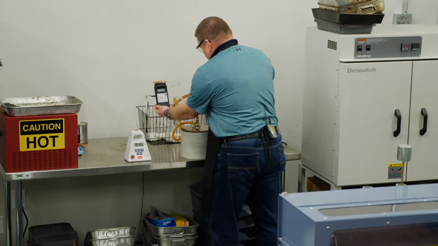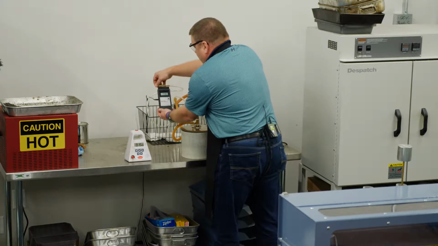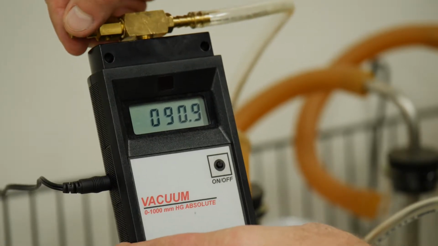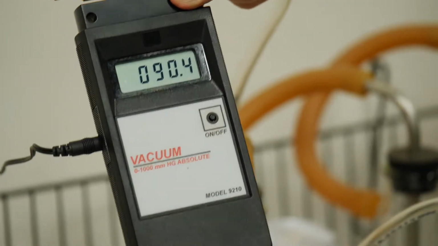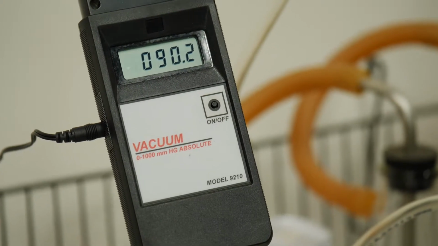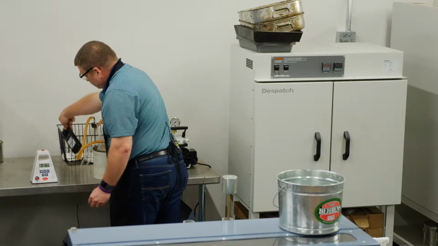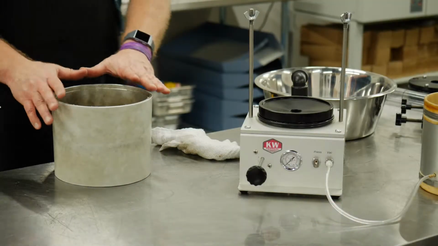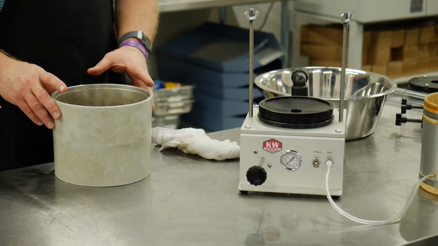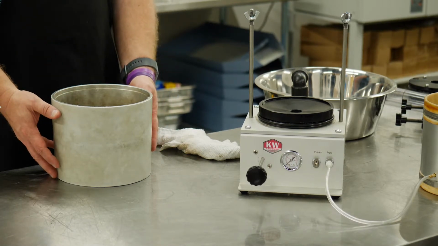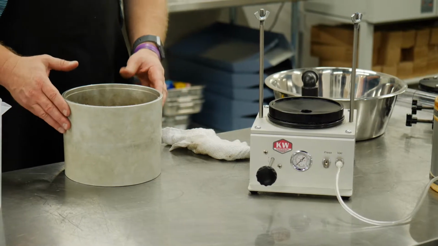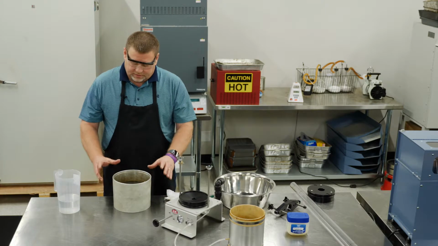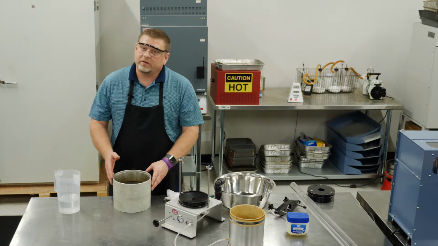My manometer, I'm targeting 90 millimeters of mercury. We want to vacuum this at 90 plus or minus 2 millimeters for 15 minutes. All right, now that we've vacuumed our sample for 15 minutes, it needs to stand in this water, in the bath somewhere, for a minimum of 5 minutes before we can actually run the test. While this sits idle for 5 minutes, we're going to prepare the Permeameter.